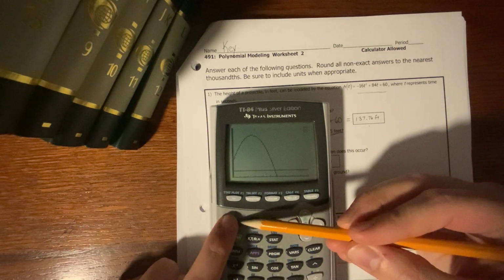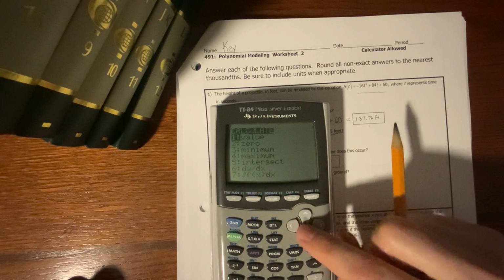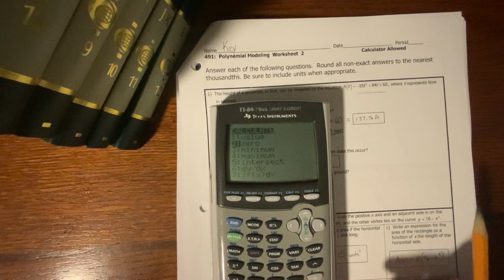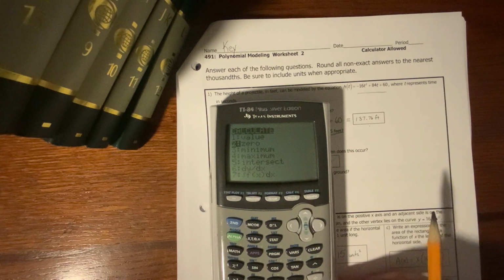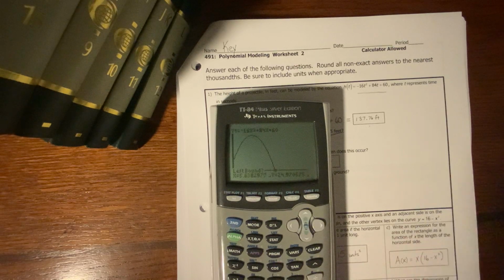We're going to hit the blue button and the trace button. We're not going to go to maximum. We're not going to go to intersection. We're going to go to option 2, the zero. Remember, zero is another term for the x-intercept. So we're going to press enter on that.